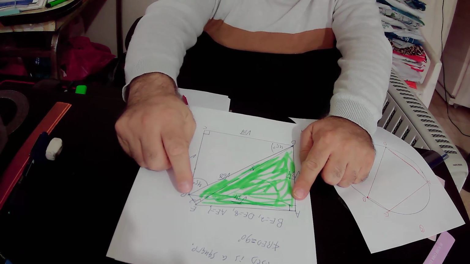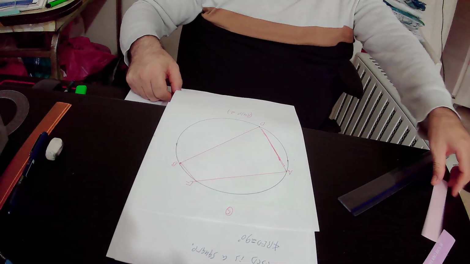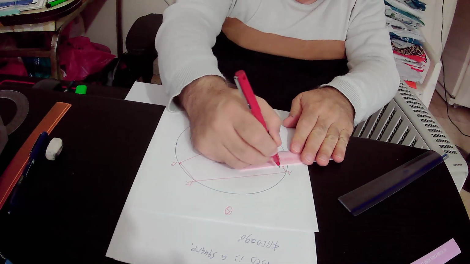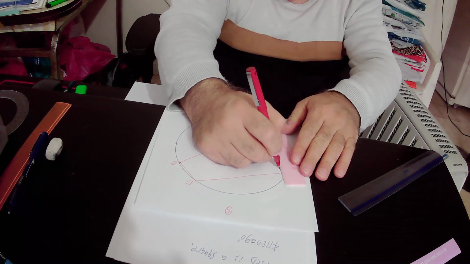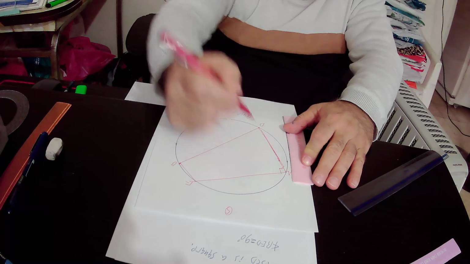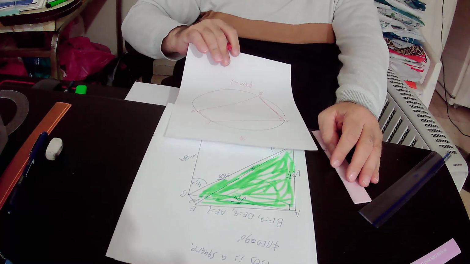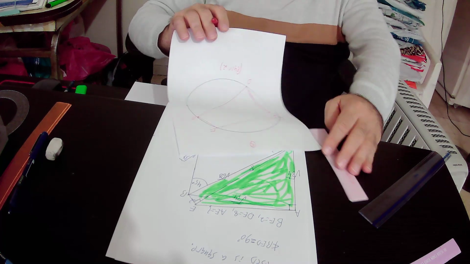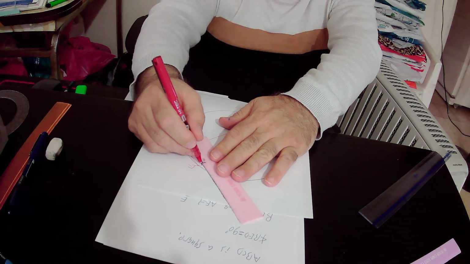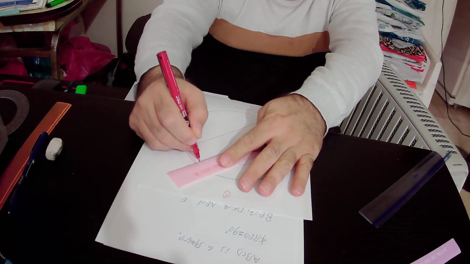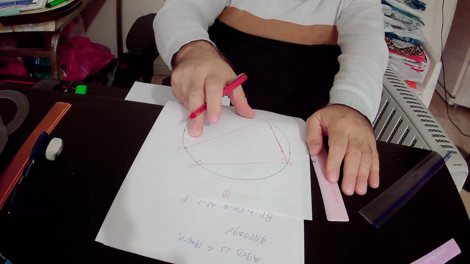Angle EAD is a right angle, and it subtends line segment BD, and angle AEB is also a right angle that also subtends the same segment line BD.